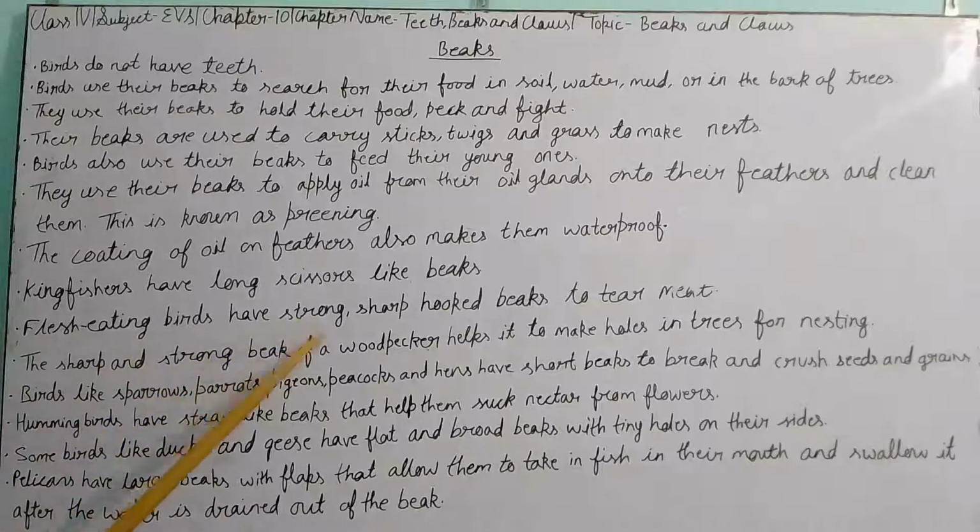Flesh-eating birds have strong, sharp hooked beaks to tear meat. Flesh-eating animals, especially the birds that eat the flesh, have sharp and hooked beaks. The front side of their beak is hooked.